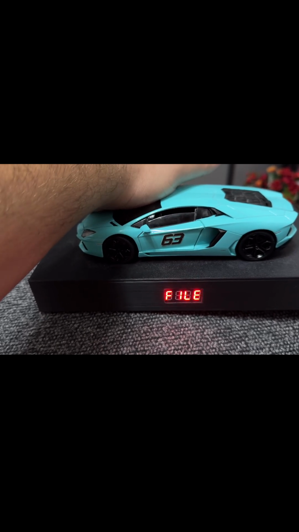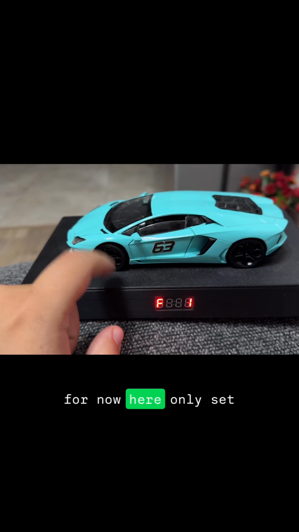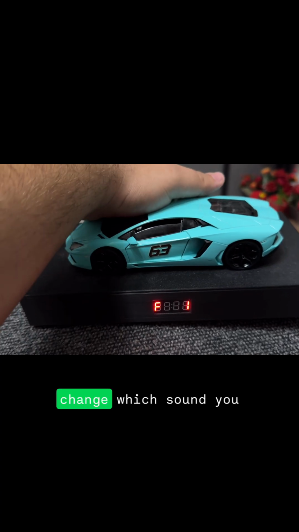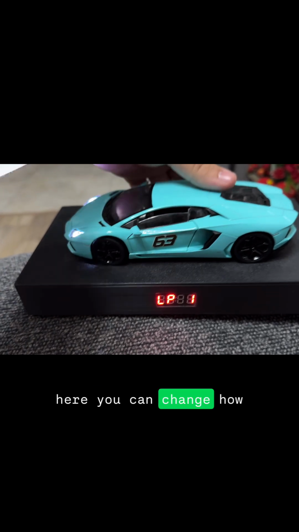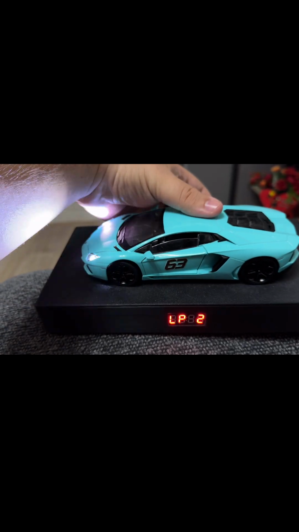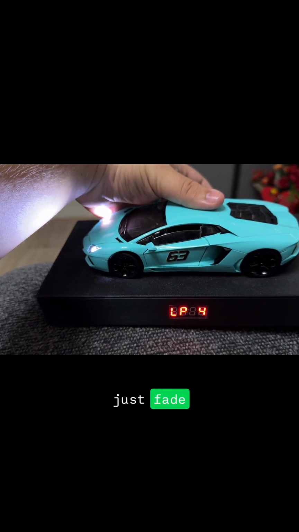Okay, we have the file. This is for changing the sound. For now only one sound is set, but you can change to whichever sound you want. This is the light function. Here you can change how the lighting will work. Okay, just fade.